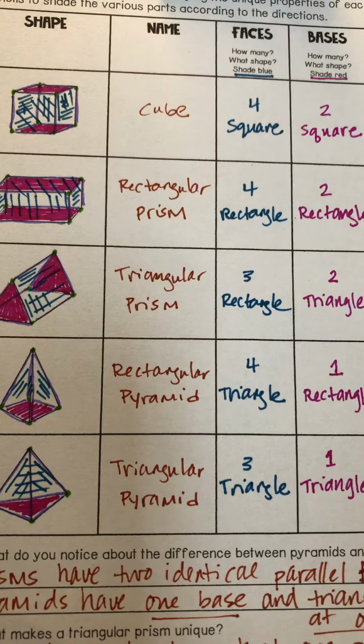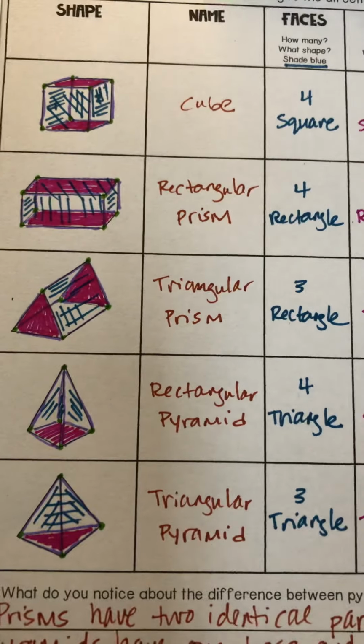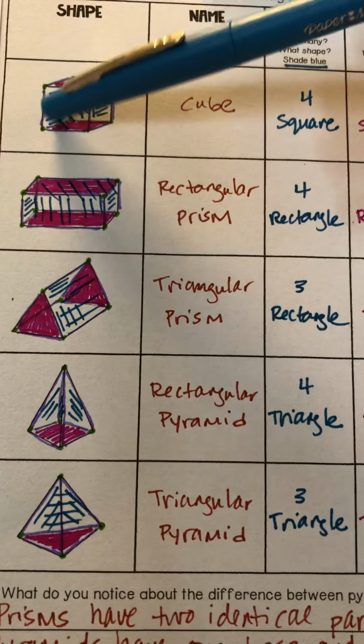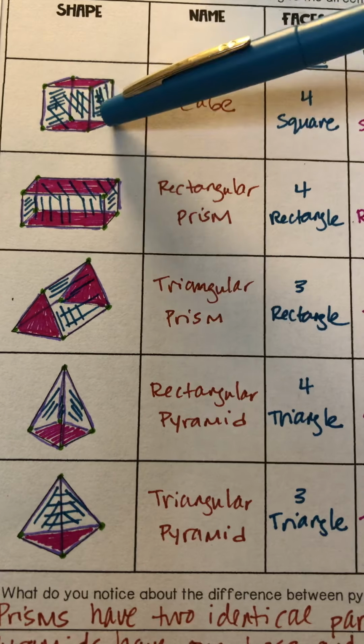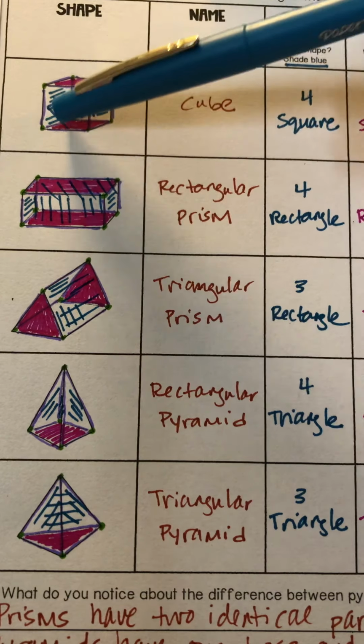Shaded in blue. Well, that was kind of tricky to do because if I shaded in some of them, you wouldn't see the rest of them. Okay, but you can see it has a side, a back, another side, and a front. So it has 4 square faces.